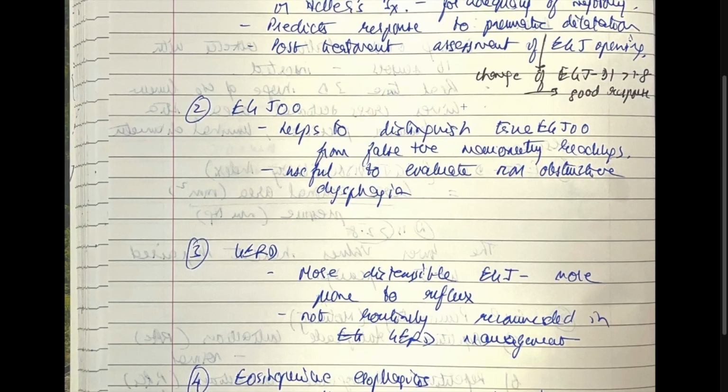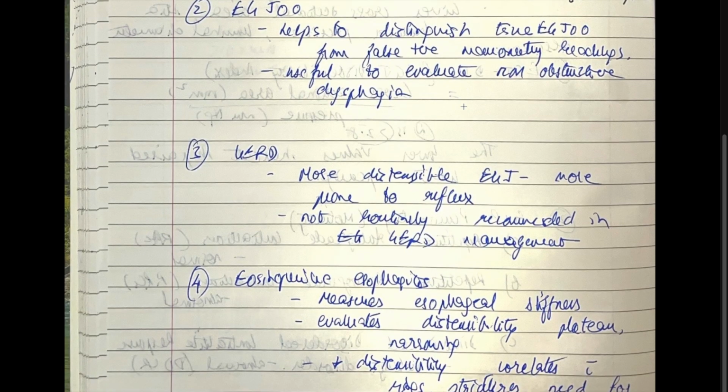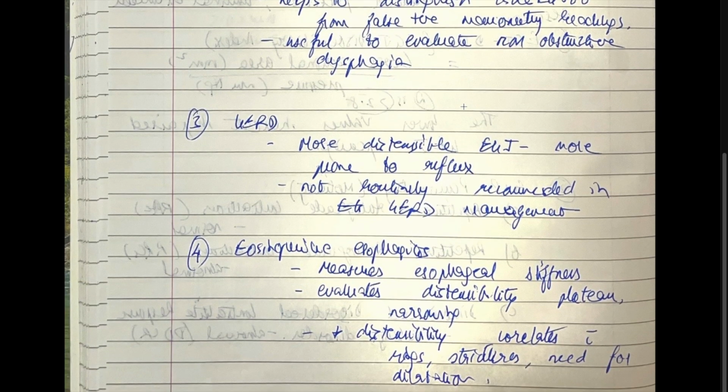And it's useful to evaluate non-obstructive dysphagia. In GERD, more distensibility EGJ, more prone to reflux. It's not routinely recommended in GERD management. Eosinophilic esophagitis, it measures esophageal stiffness and it evaluates distensibility plateau and the narrowing. And there's decreased distensibility and correlates with rings, strictures, and a need for dilatation.